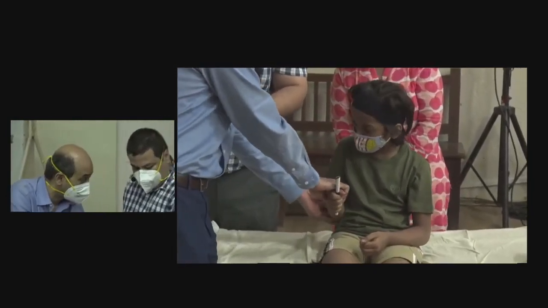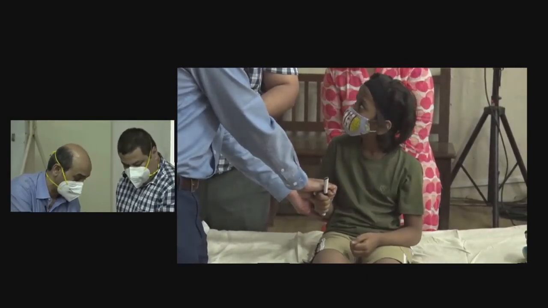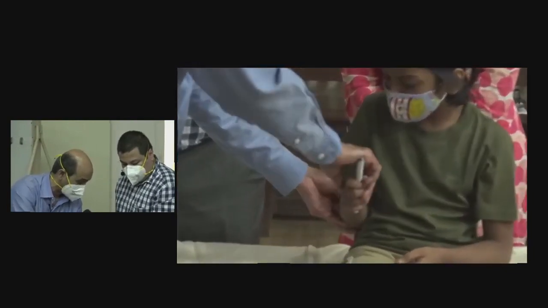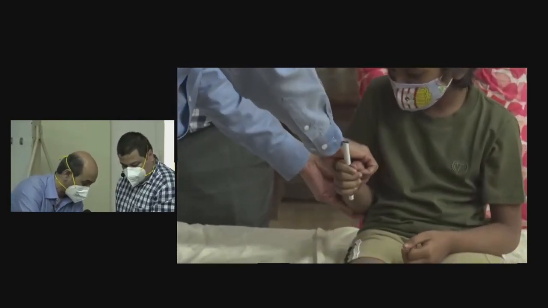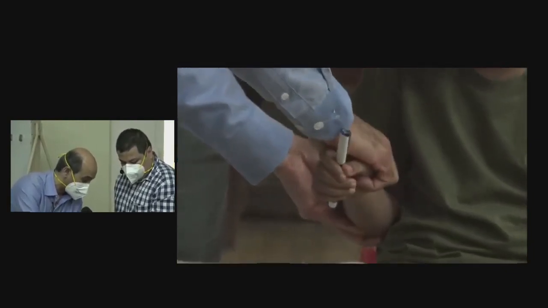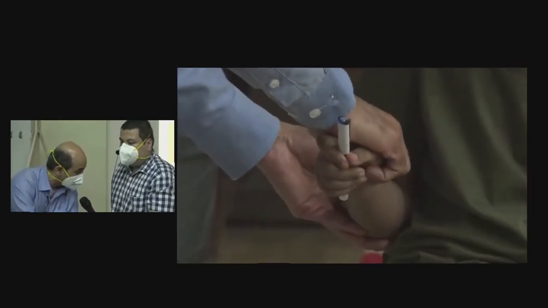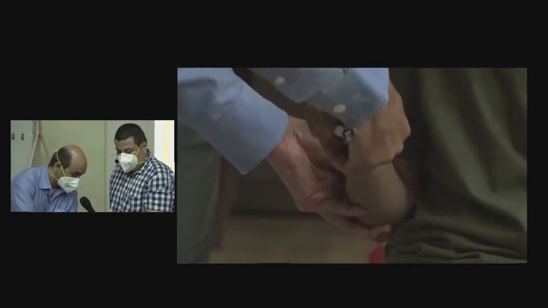Keep the elbow against the side of the body. Hold the distal radius and ulna, not the wrist as we normally do, not the hand. Hold the distal radius and ulna and now try to supinate and pronate. You'll find that there's almost no movement here. So this shows that it is a radioulnar synostosis, if you do this.